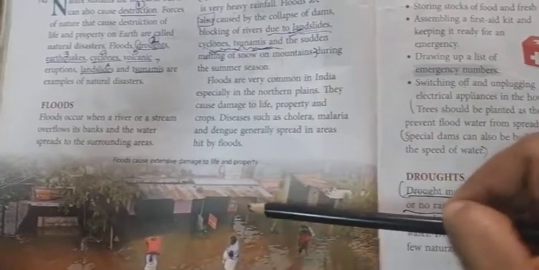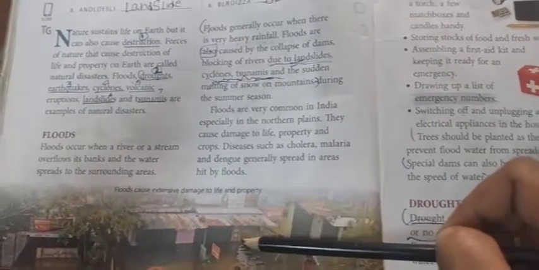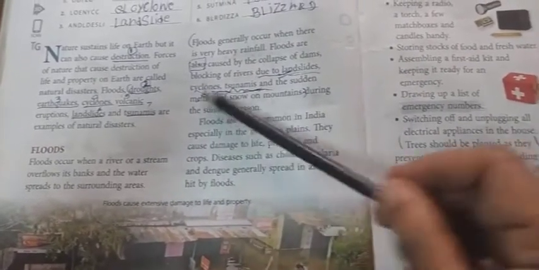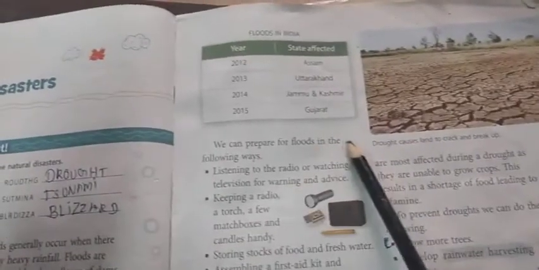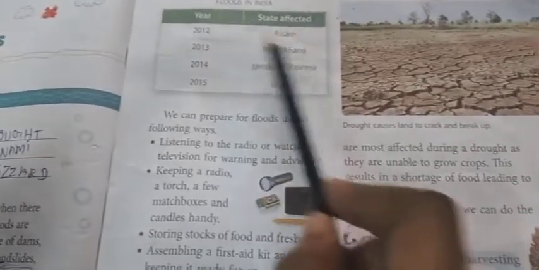So properties and life were very badly affected due to heavy flood. Now we saw flood. Next one, in flood itself, in India, which are the years we had a heavy flood and affected area?